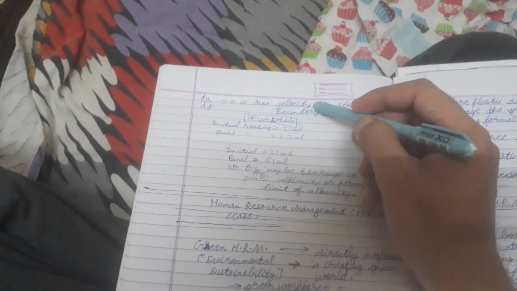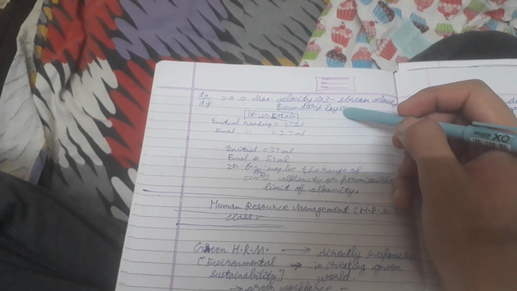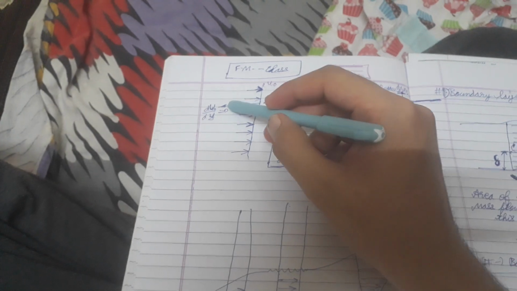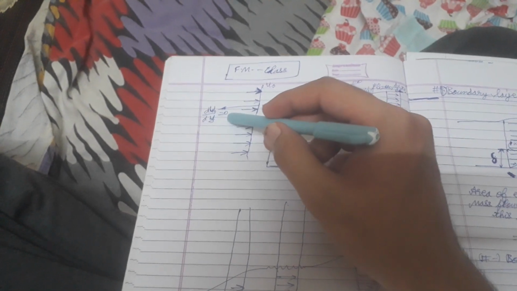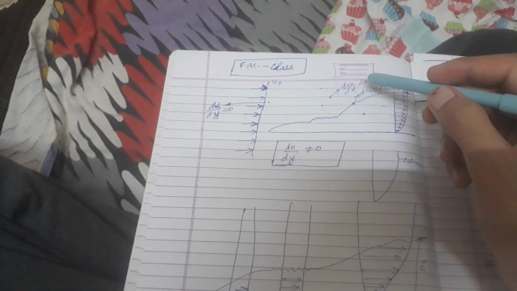du by dy is equal to 0 implies maximum velocity, the free stream velocity, outside the boundary layer. du naught by dy is equal to 0, these are the arrows, this is u naught.